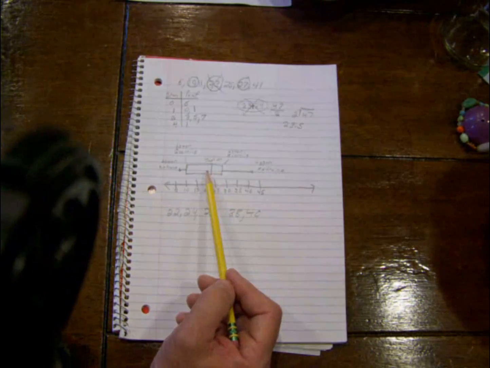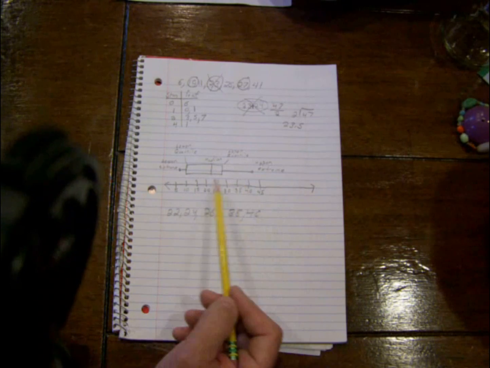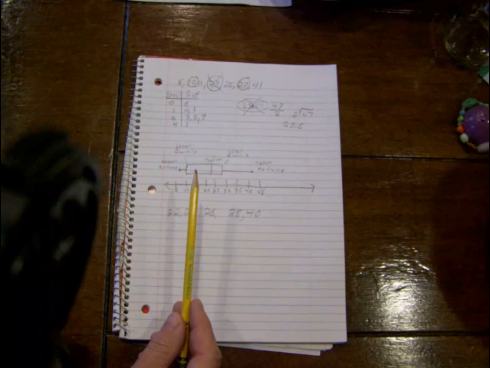And then after the stem and leaf, you're going to have to turn it into a whisker plot. And then once you turn it into a whisker plot, you're going to use a number line to set it all up and make it look right. And that's pretty much it.